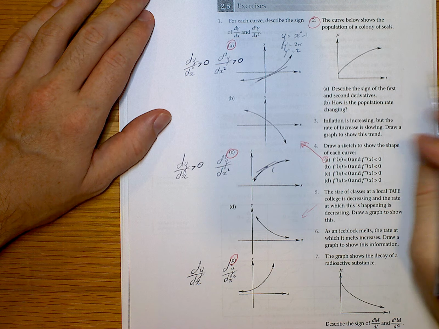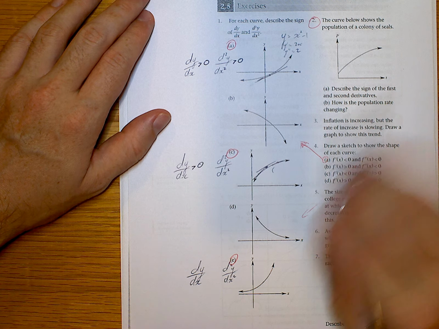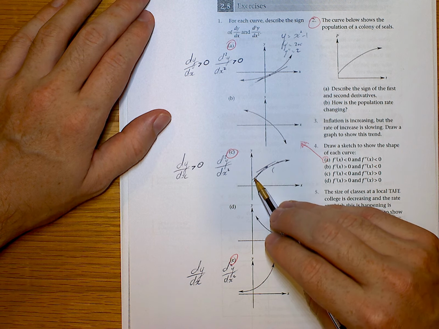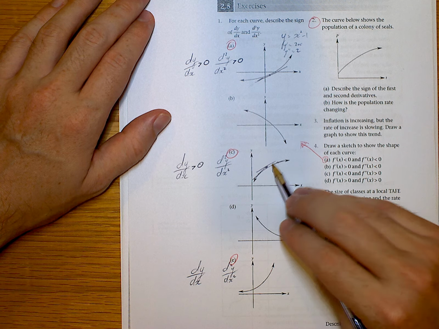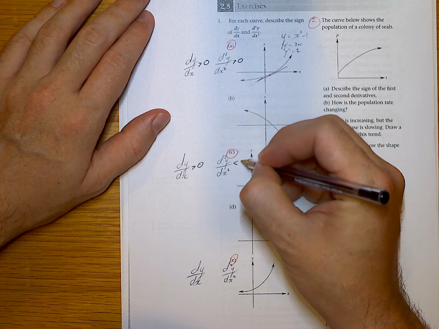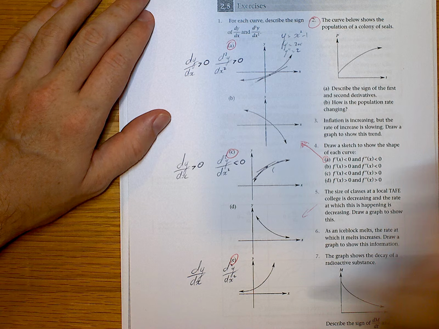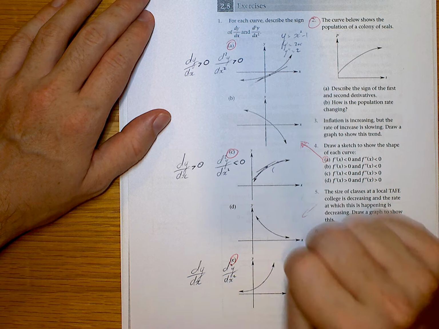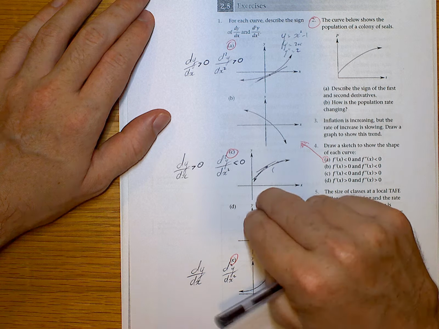However, knowing our understanding from a previous exercise, this is going to be concave down. Therefore, the rate of it increasing is decreasing. So this must be less than 0. That's a really good question. If you can understand that, you're really on your way to mastering this topic.